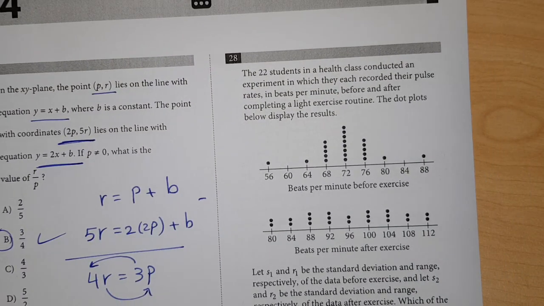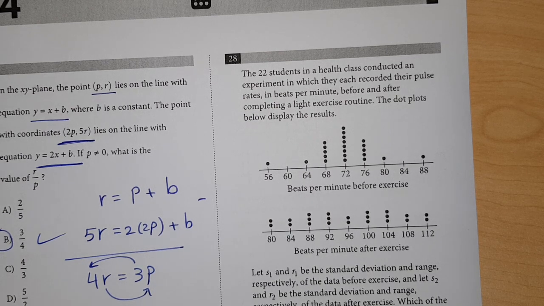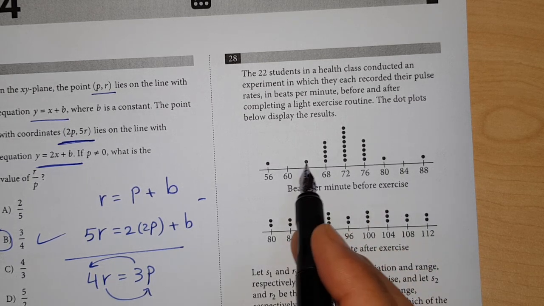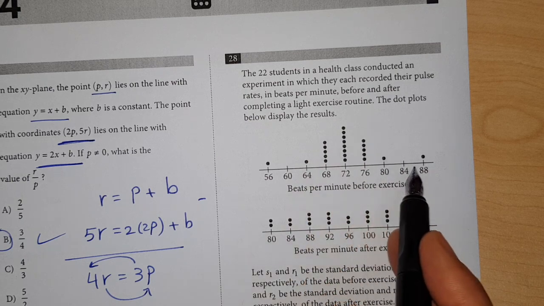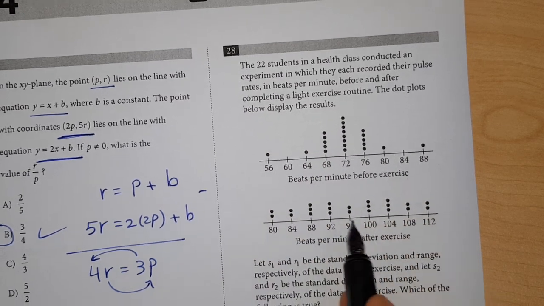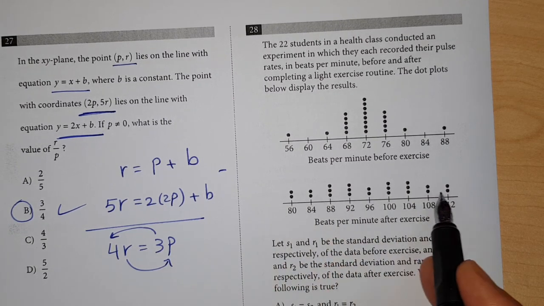28. The 22 students in health class conducted an experiment in which they each record their pulse rate in beats per minute before and after completing a light exercise routine. The dot plot below displays the results. Beats per minute before exercise. Look, before exercise is a wide difference. Some people 72, some people 64, 56. But after exercise they are all almost the same.